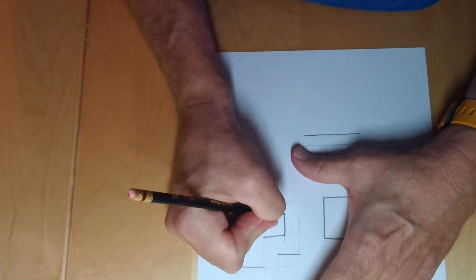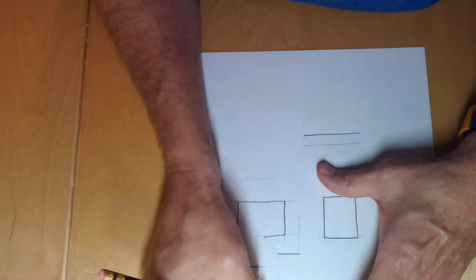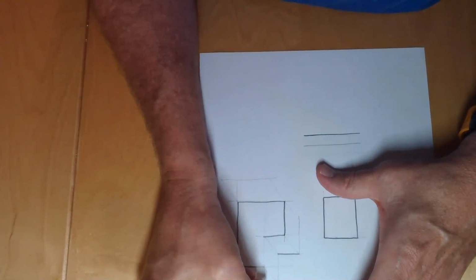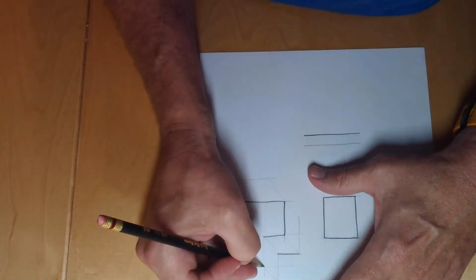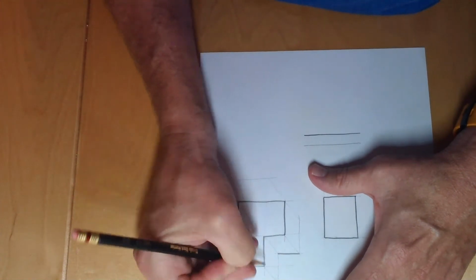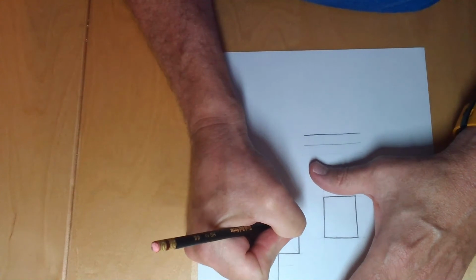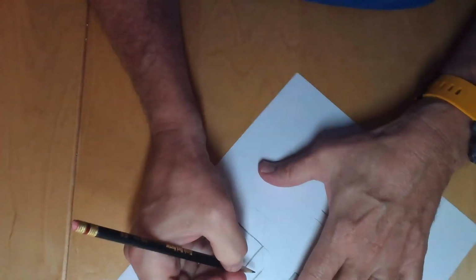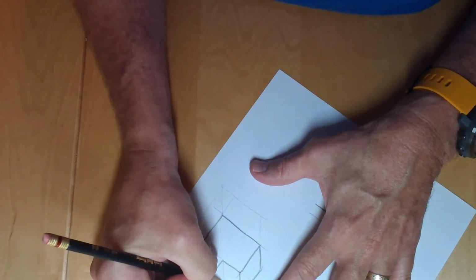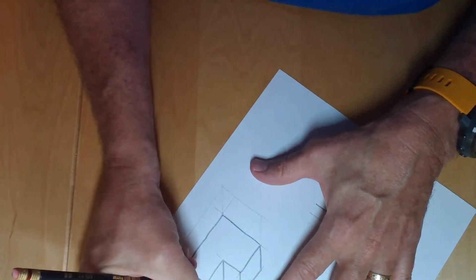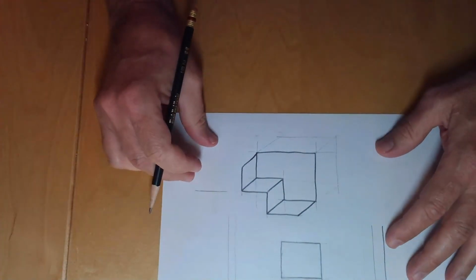You'll notice that I'm not doing any feathering. I've seen this before where people will kind of feather their lines in like that. We don't want to feather anything in. We want to be very solid and continuous with our strokes on this. Like so. And then I can even turn this sideways so that I can really get a good line in there like this. Okay, and then there we go.